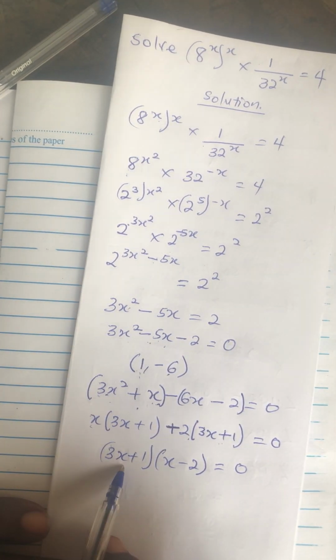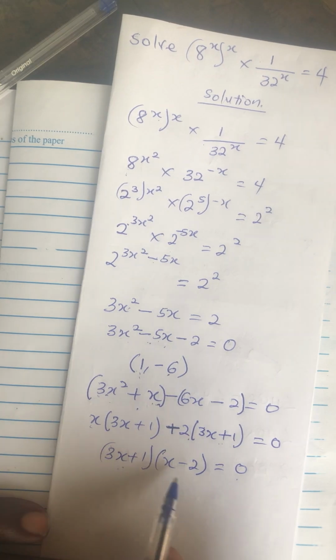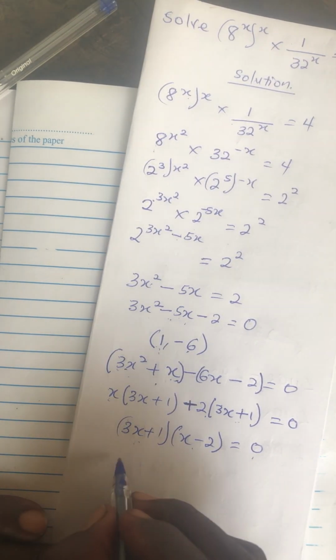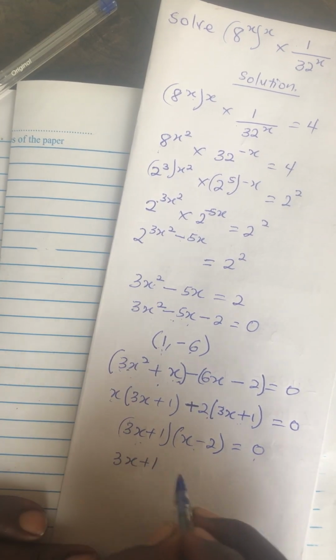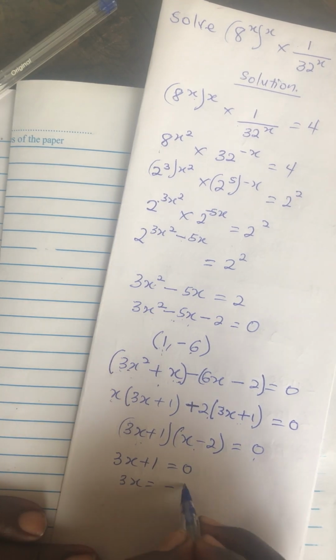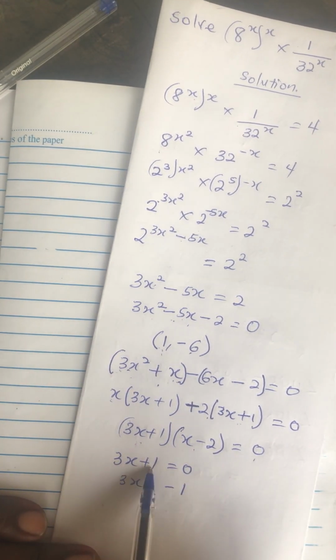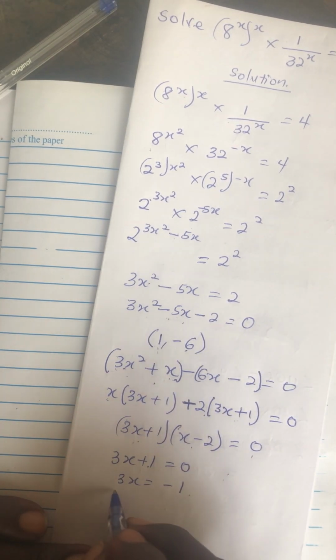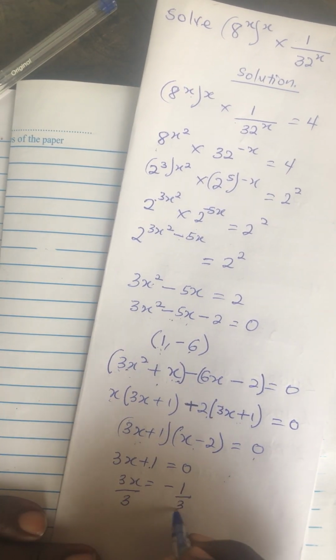From here, you take the first bracket equated to 0, you find x. The second bracket equated to 0, you find x. This is giving us 3x plus 1 is equal to 0. I have 3x equals minus 1. That is, positive 1 comes here, becomes minus 1. That gives us minus 1 over 3.